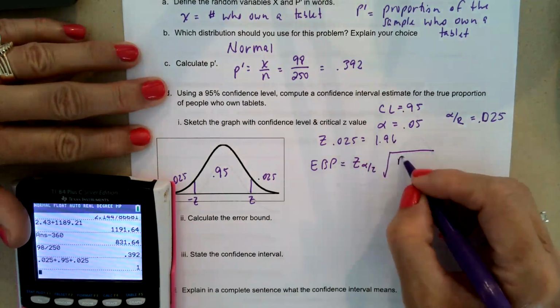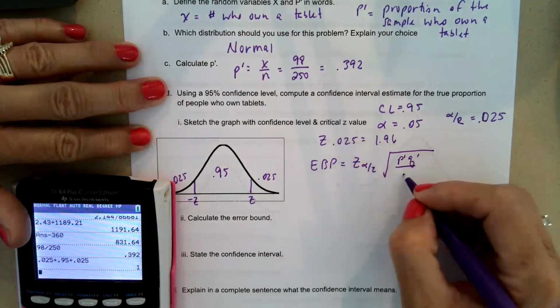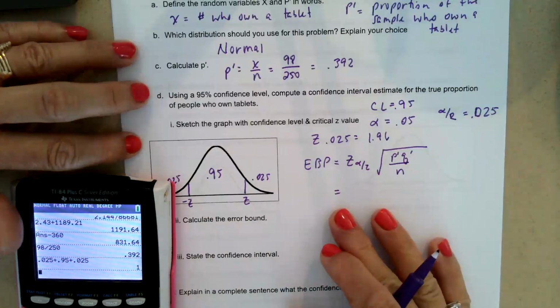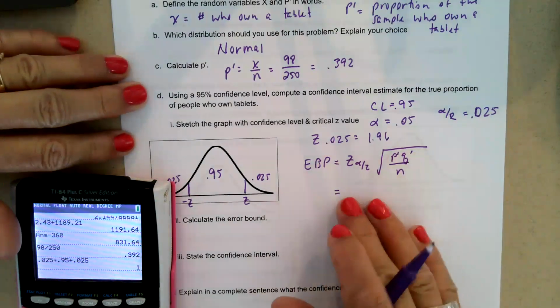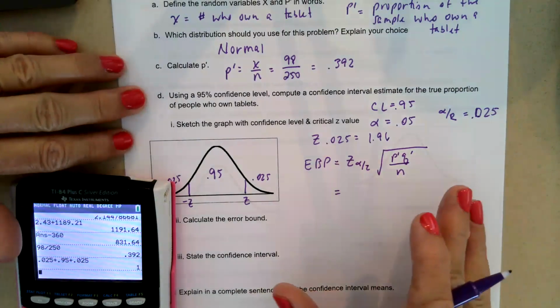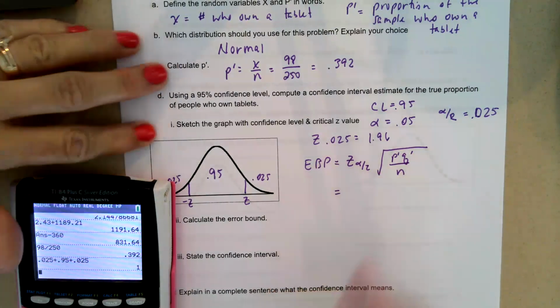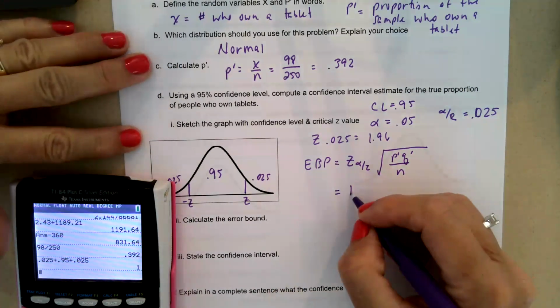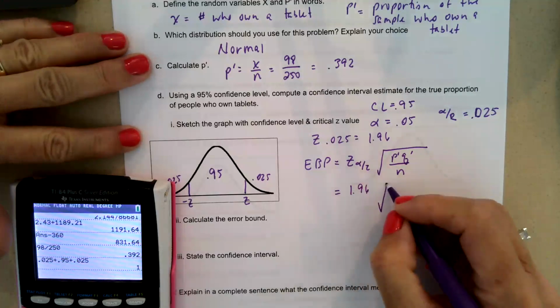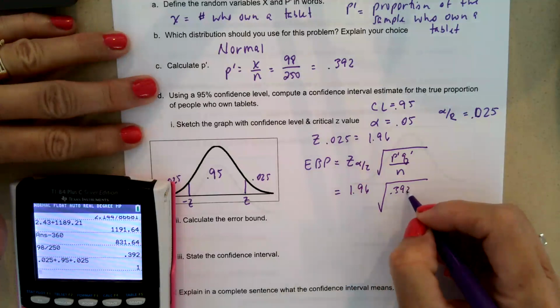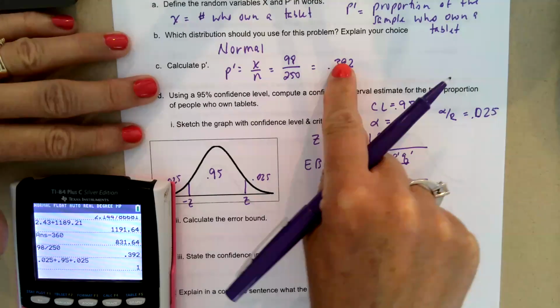times the square root of p hat times q hat divided by n. And we're going to do all this in Desmos, kind of by hand in Desmos, but then there's also one of those formulas that we can use, like we use in 8.2, and I'm going to show you that as well. So 1.96, the square root of 0.392, that's from up here.